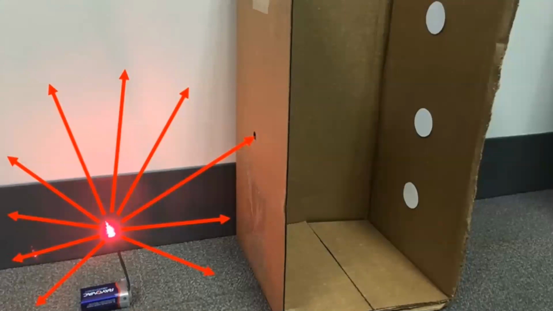Now it's very important that you understand that light always travels in a straight line. Even when I have a light bulb like this, all of the rays of light are still traveling in a straight line. It's just that a light bulb is shooting out rays of light in every single direction. You can kind of see that here. Notice that all of the light is traveling in a straight line out of the light bulb, but only some of that light is able to make it through the hole in the box.